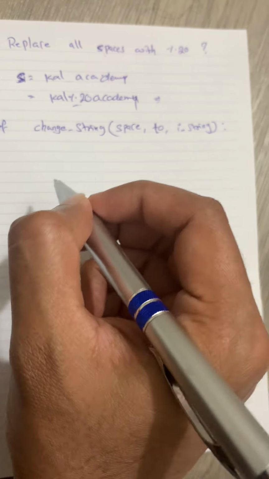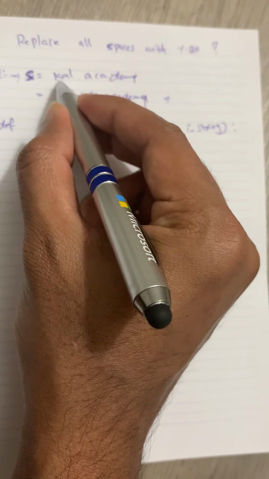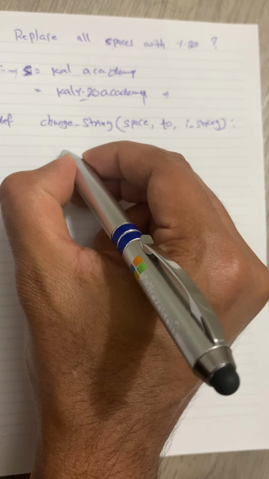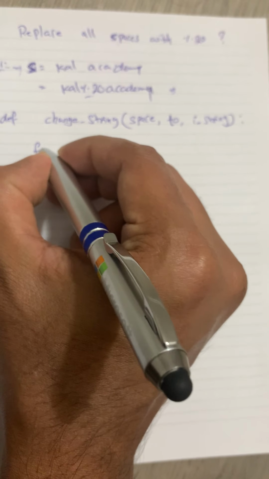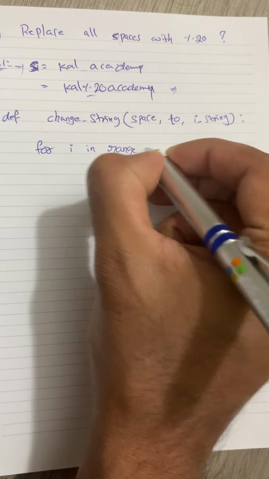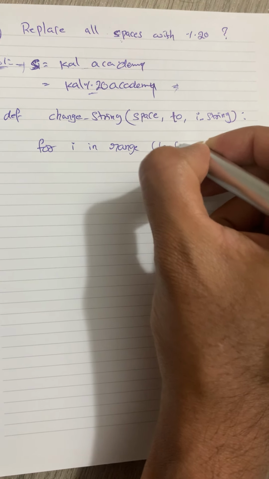So this is my example string. I'll be traversing through all the characters in this string. I will just use a for loop, for I in range length of input string.